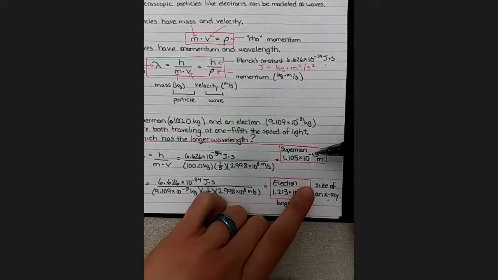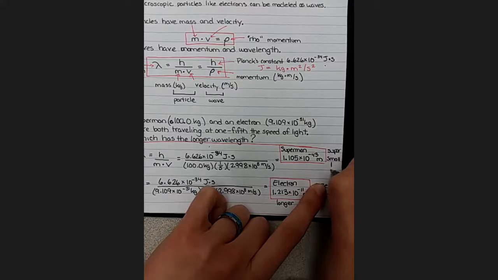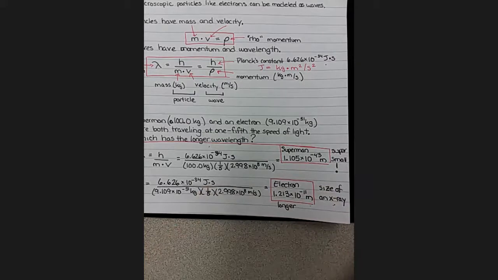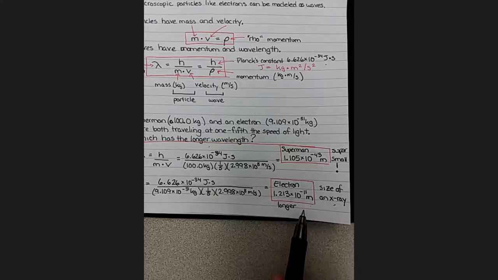On the other hand, we have Superman, and the wavelength of Superman's flight is 10 to the negative 43rd meters, and that is super duper small. It's so small that we don't actually have any instrumentation that's able to detect waves with a wavelength this small. We can only detect down to about 10 to the negative 14th meter sized waves.